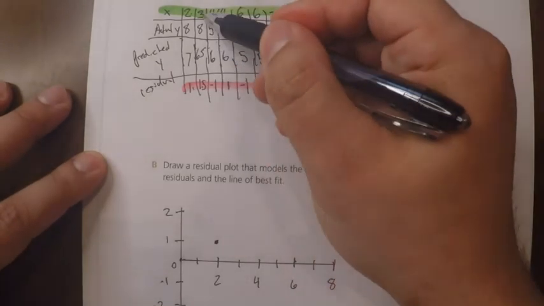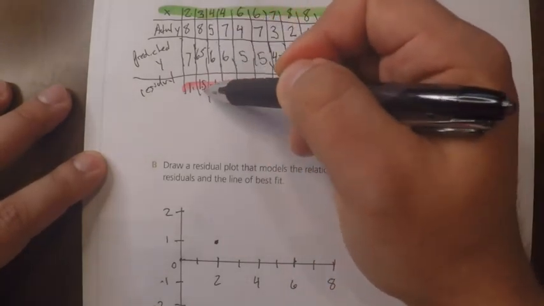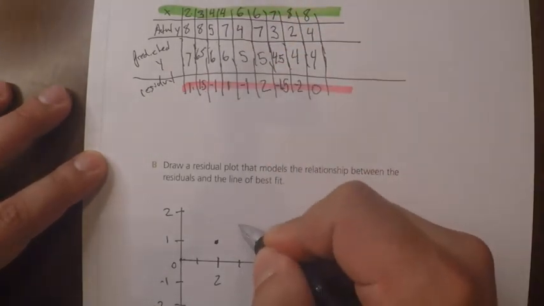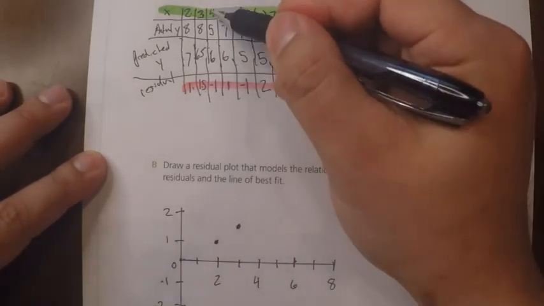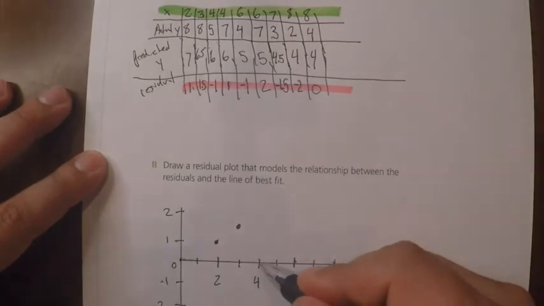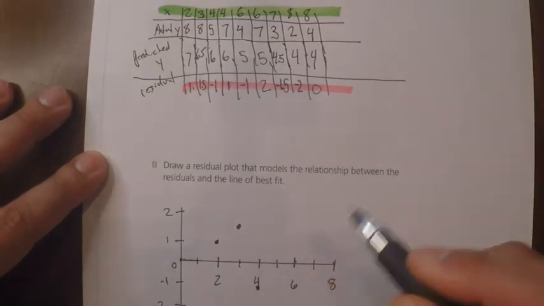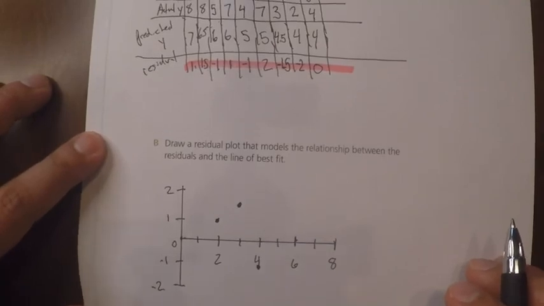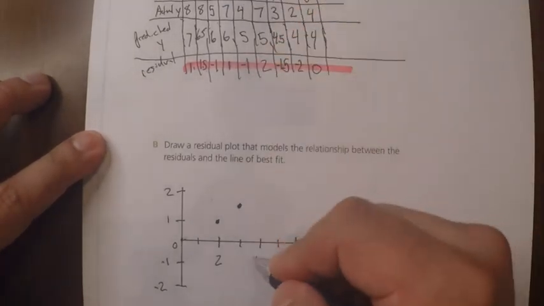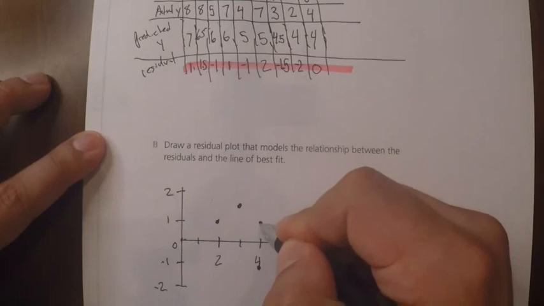The next one, the x value is 3, the residual is 1.5. So 3, then 1.5, put a point. The next one is 4, -1. So I go over to 4, down to -1, put a point. And then we keep going through here. So the next one is 4, +1. So 4, +1, put a point.